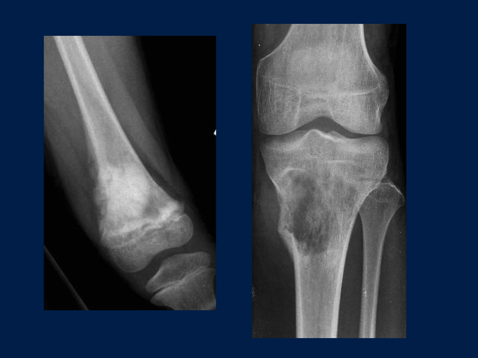Another aggressive appearing lesion with aggressive periosteal reaction. The image on the right shows a wide zone of transition telling us it's an aggressive lesion, examples of osteogenic sarcomas.